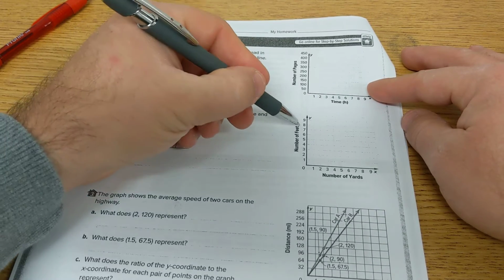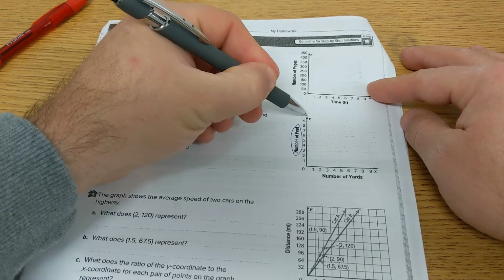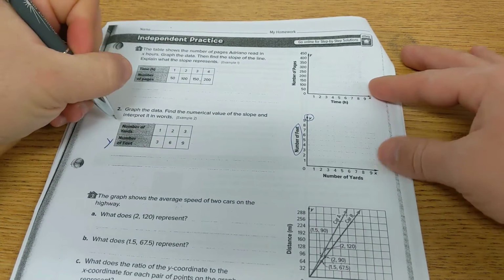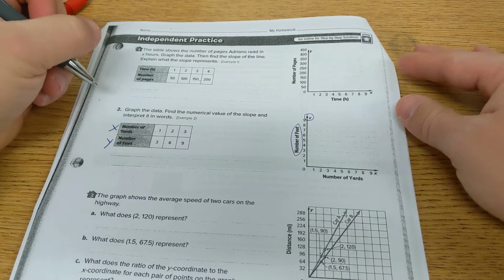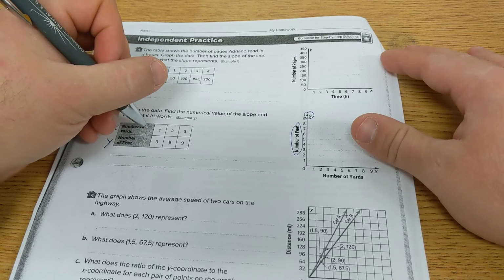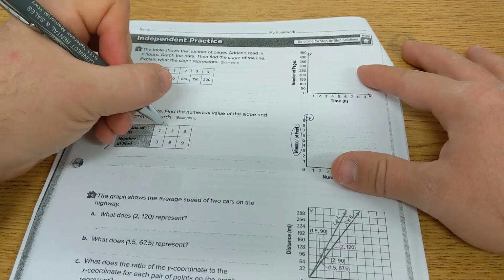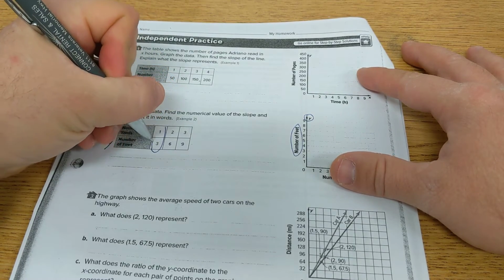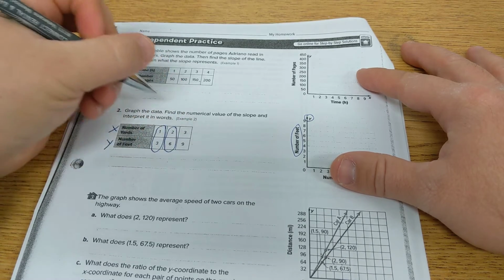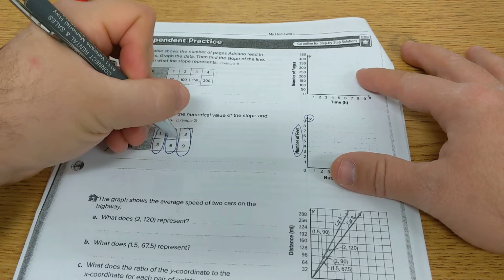Number of feet is on my y-axis. So this is my y. That means my x is this. If I'm strictly given ordered pairs, and when you're given an ordered pair, it'll be these two, these two, and these two.